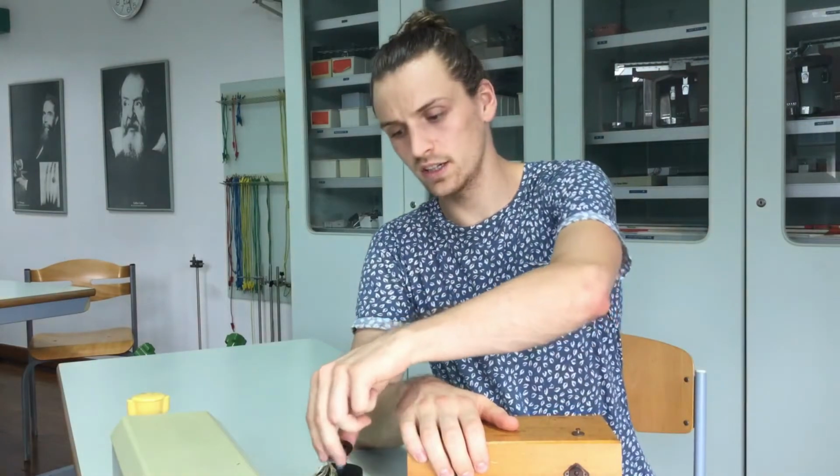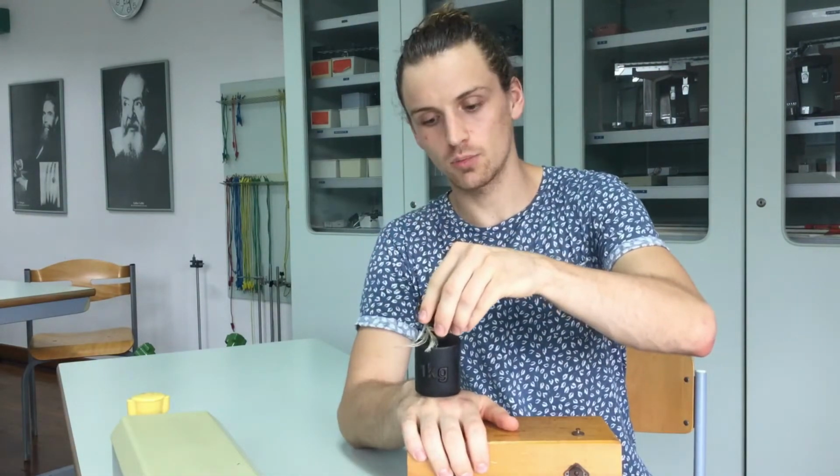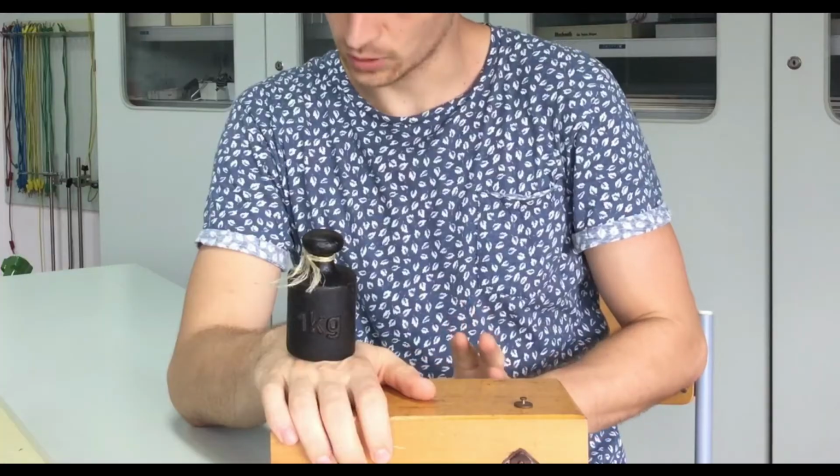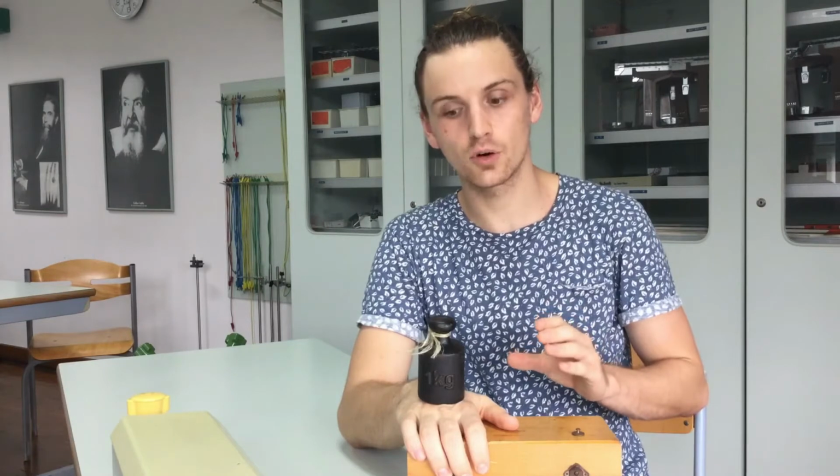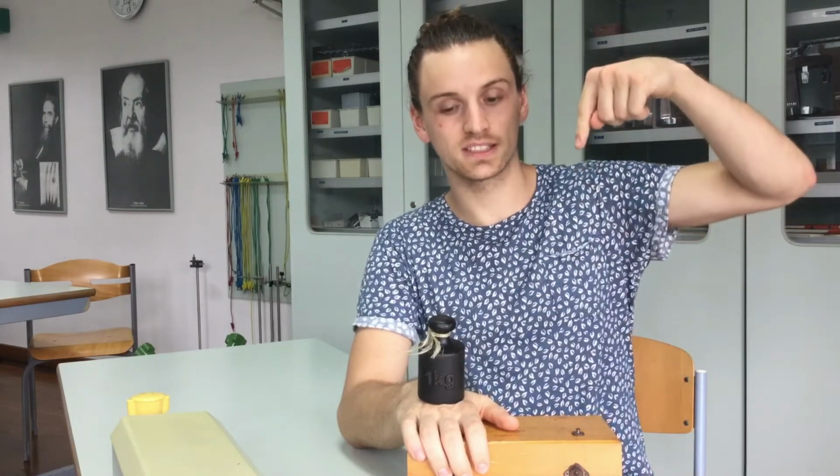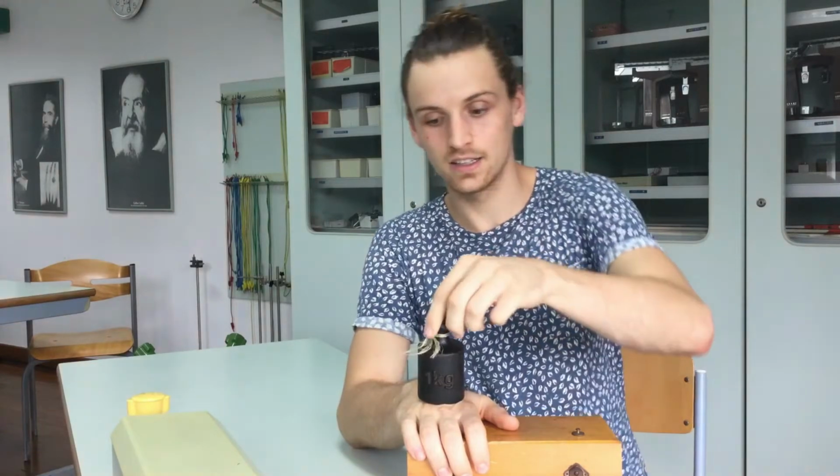But if I take this 1 kilogram weight now and place it on top of my hand, due to the gravitational force that is always exerting towards the center of the Earth, the occurring pressure will be a lot higher than if I would just take the 2 grams and place them on top of my hand. So now let's go to the second very important thing about pressure.